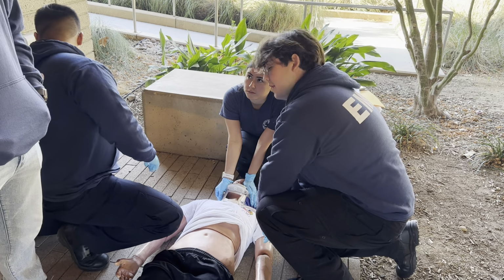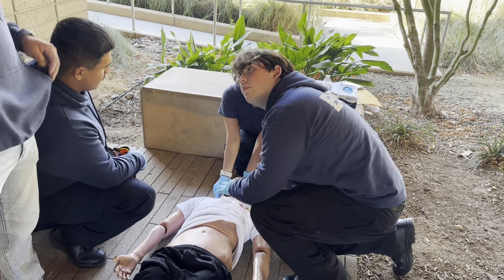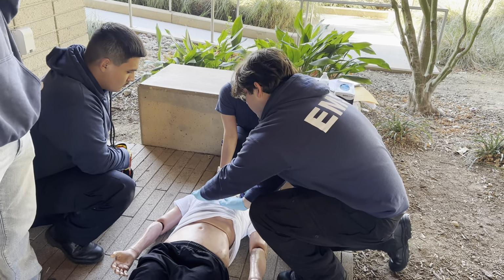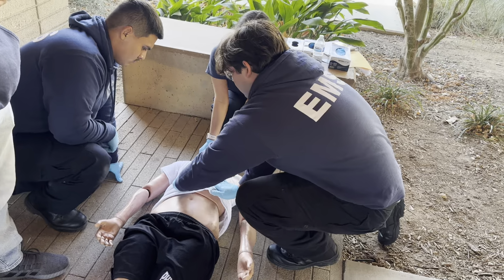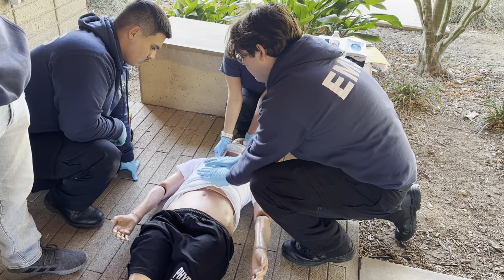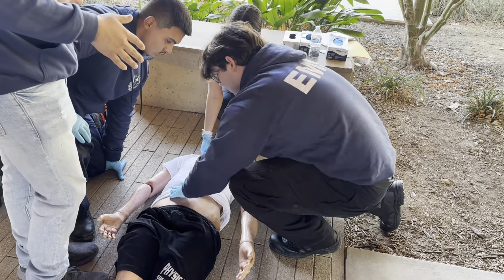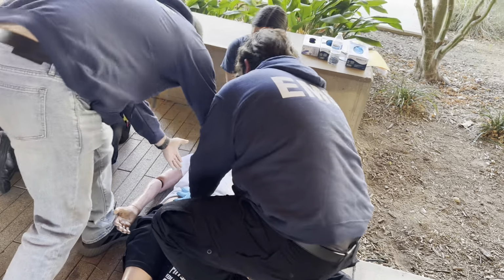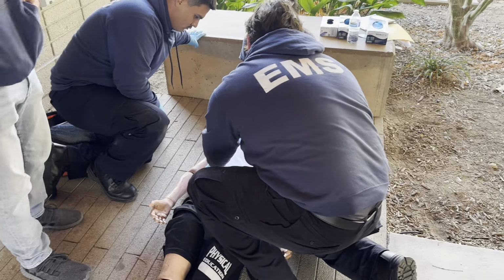So we're going to use anterior to posterior pressure, right? You're going to use both hands. Palpate from the clavicle all the way down to the last rib. And then lateral to medial, meaning from the side to the middle. So you're going to get under the armpits and palpate like this, lateral to medial. All right, the chest is clear.